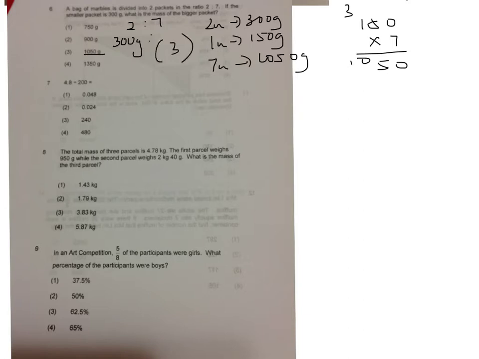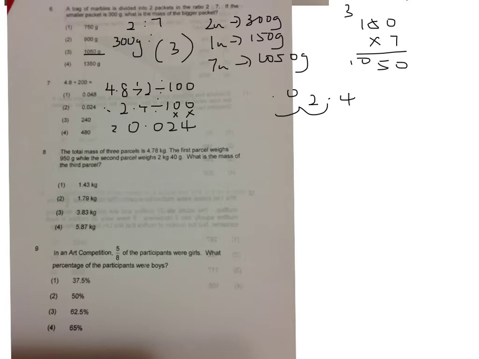Next, question 7. 4.8 divided by 200 is the same as 4.8 divided by 2 divided by 100. 4.8 divided by 2, you get 2.4, divided by 100. Okay, remember 2.4, when you do division it becomes smaller. There is 2 zeros, so 1, 2. So the final answer is 0.024. Okay, final answer 0.024. Question 7, answer is 2.